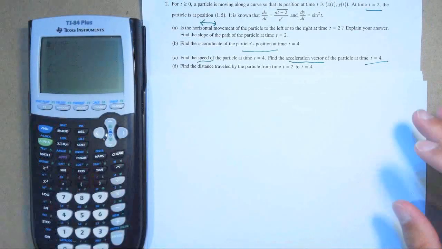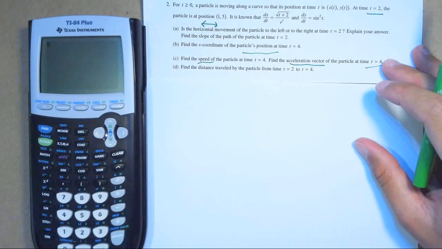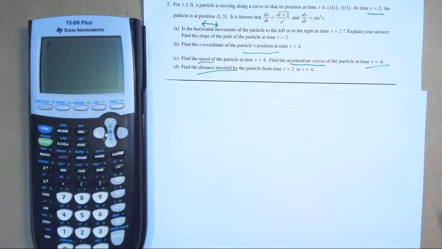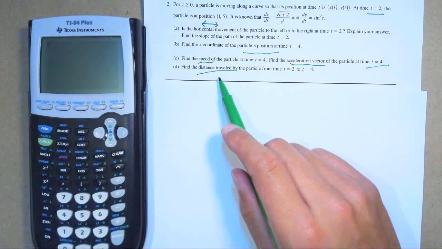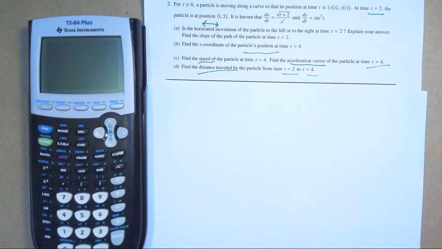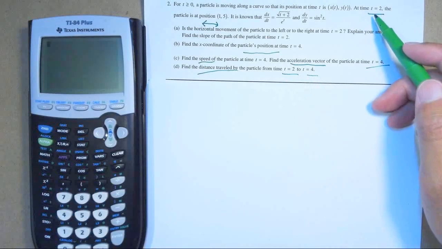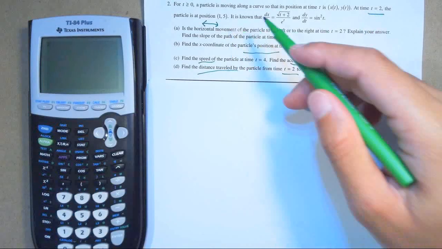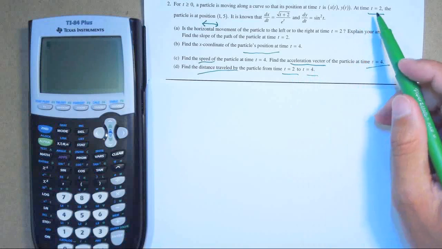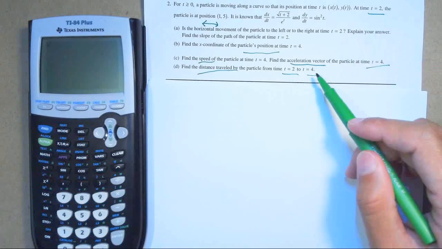D, once again, keywords. Find the distance traveled. Okay, keyword, distance traveled. Well, distance traveled means how much did I travel from where to where? Well, it's asking how much is the distance traveled from the particle from time t equals 2 to 4. Okay, well, I already know at time t equals 2, I'm at 1, 5. But this is the one thing that you have to remember. They're only asking me for the distance traveled between 2 to 4, so I don't really care about my initial. I only care about how much I travel from 2 to 4.